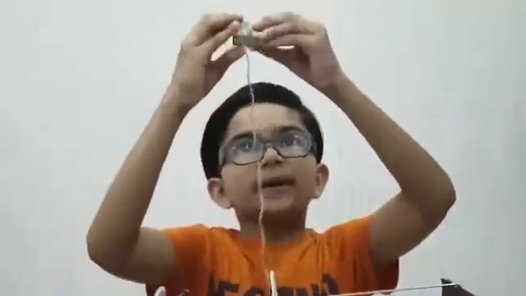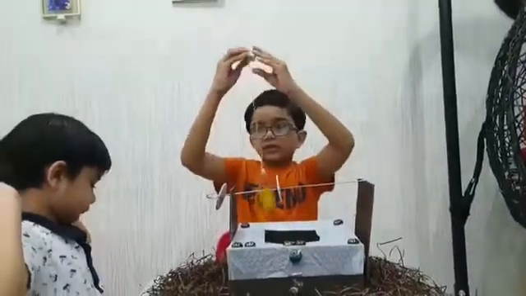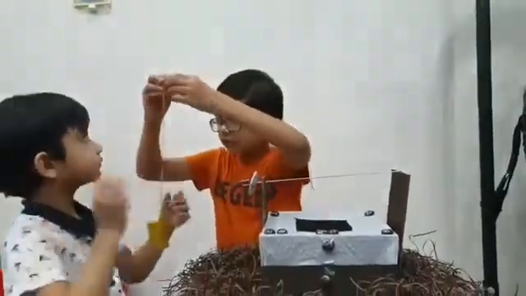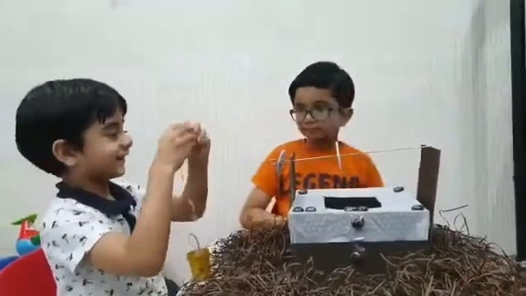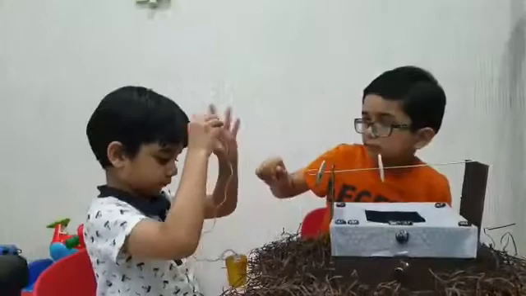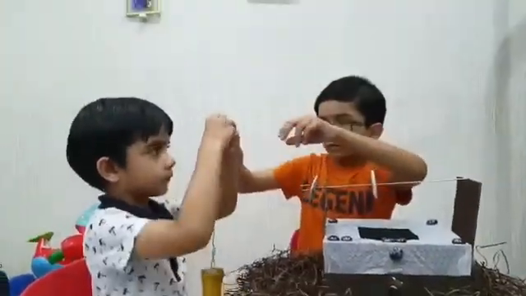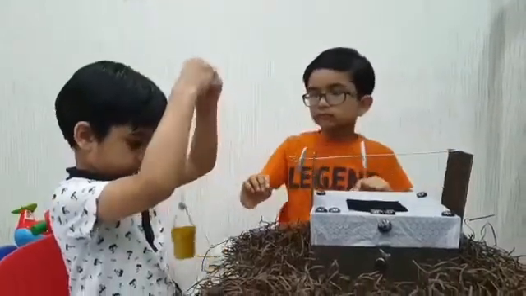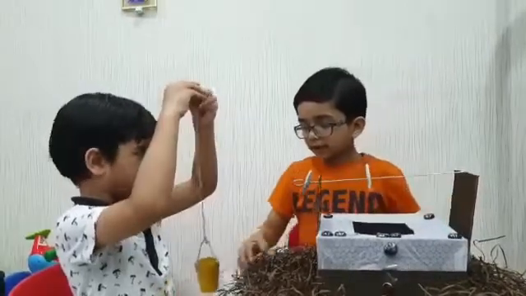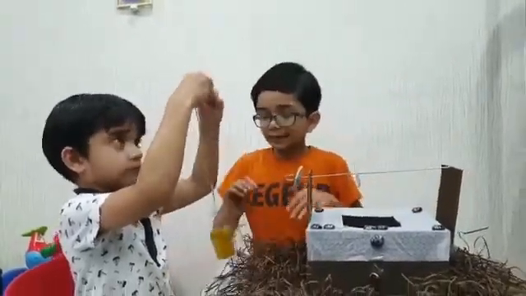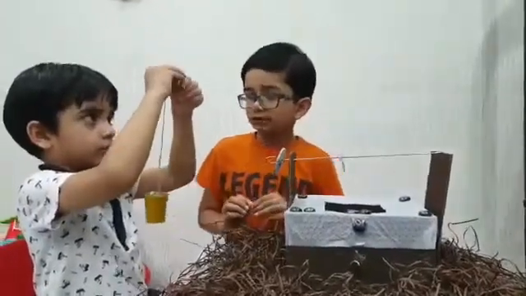See how it goes up and down? It is pulling itself. Would you like to do the rest? Okay. See how it's going? It makes our work easier and we have to use less force.